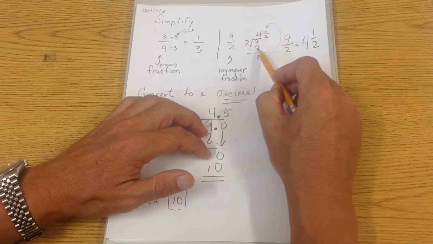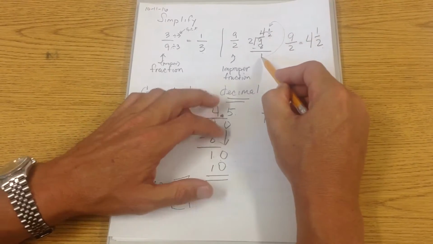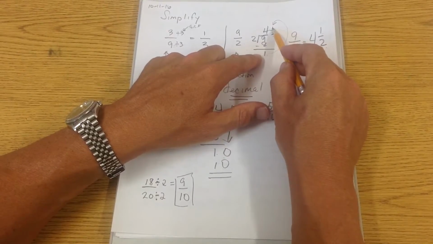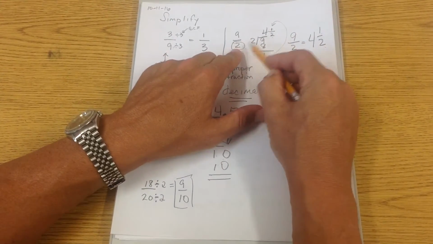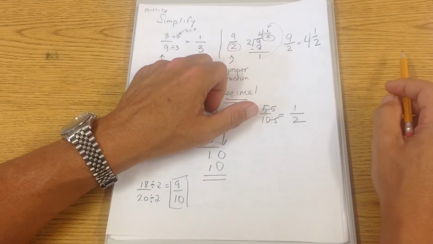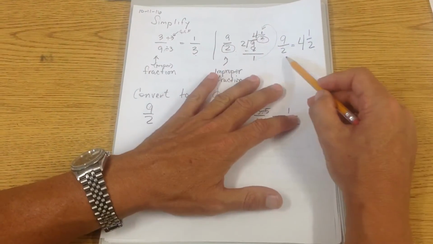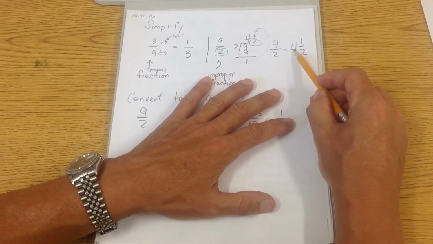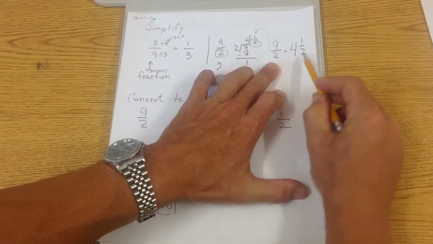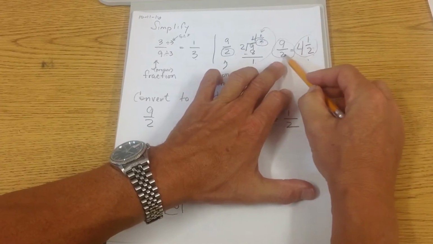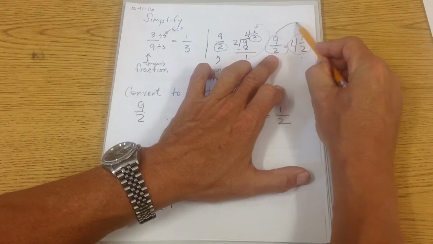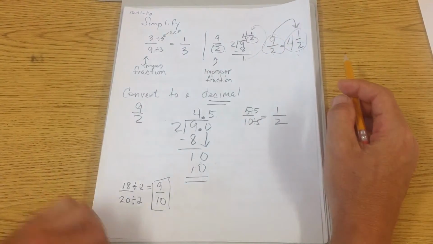4 times 2 is 8. 9 minus 8 is 1. The remainder now becomes the numerator, and you always keep the denominator the same. So 9 over 2 is 4 and 1/2 as a mixed number. And you can always check by simply saying 2 times 4 is 8, and 1 is 9, 9 over 2. These two numbers, a mixed number and this improper fraction, are equivalent. Their value is the same, but we consider this in its simplest form.